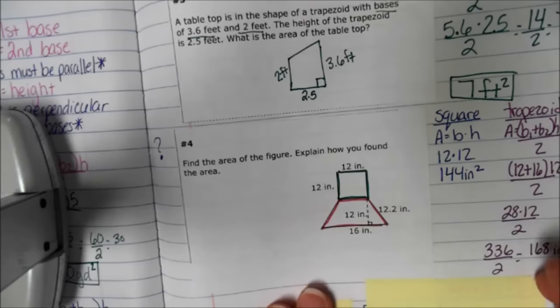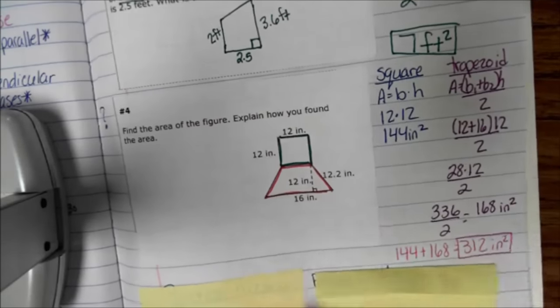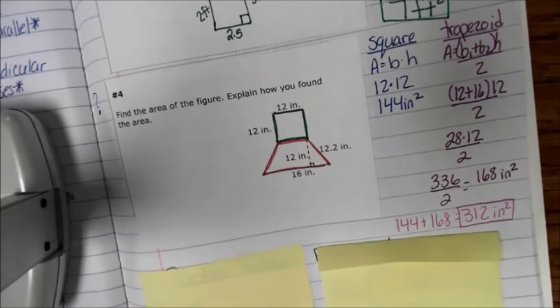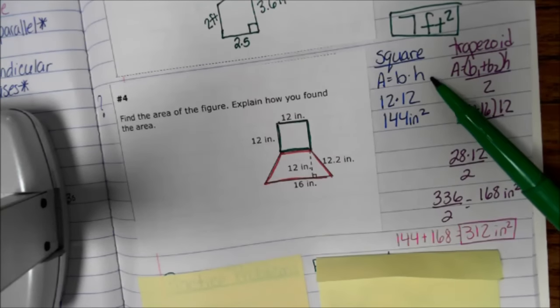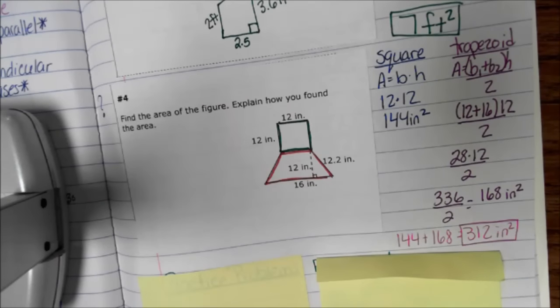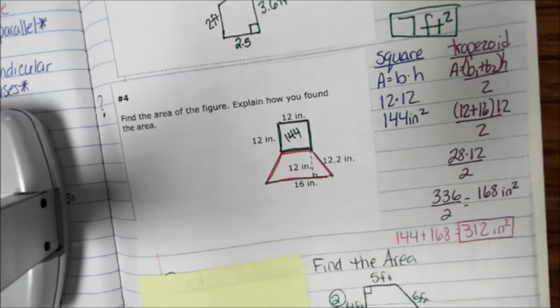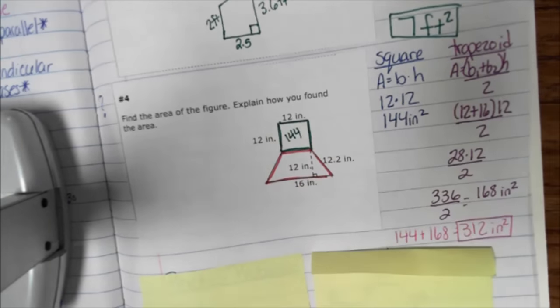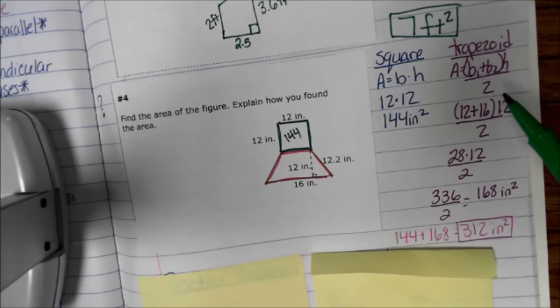All right. Let's slide that over a little bit there, Miss Markham. There we go. All right, so I'm going to do the square first. And again, we write that formula down, base times height. And I look here, that is 12 times 12, which is 144 square inches. And sometimes I like to write it inside, like if I find it, I'll then put 144 to let me know, hey, I found that part. And then I'm going to do that bottom shape, which is my trapezoid.